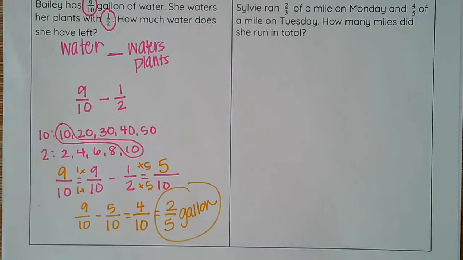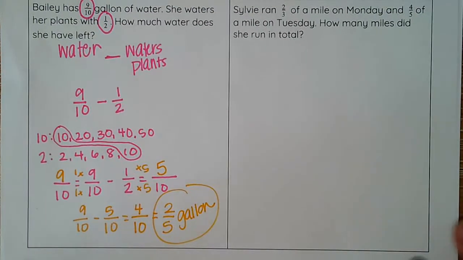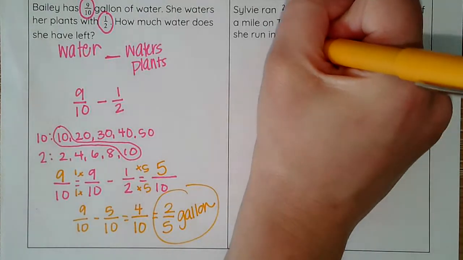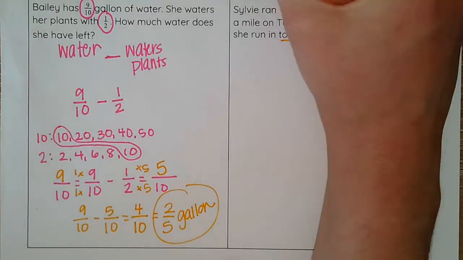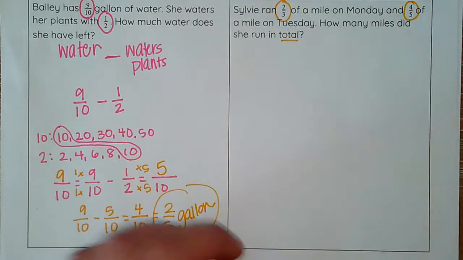All right, we've got one more here today. It says that Sylvie ran 2/3 of a mile on Monday and 4/5 of a mile on Tuesday. How many miles did she run in total? So that total word is typically a key word for us. We want to combine. We want to know how many miles she ran on Monday, how many miles she ran combined with Tuesday. So I've got 2/3 and 4/5.